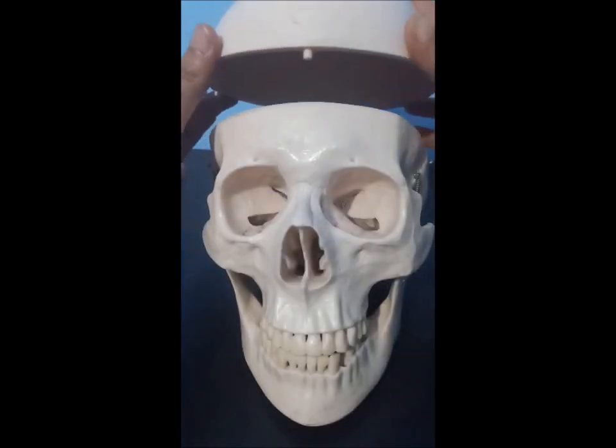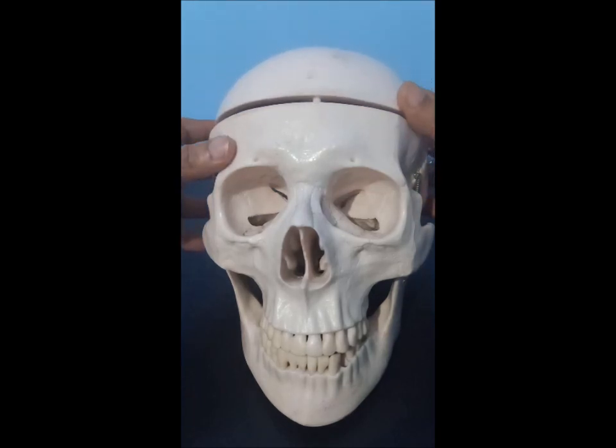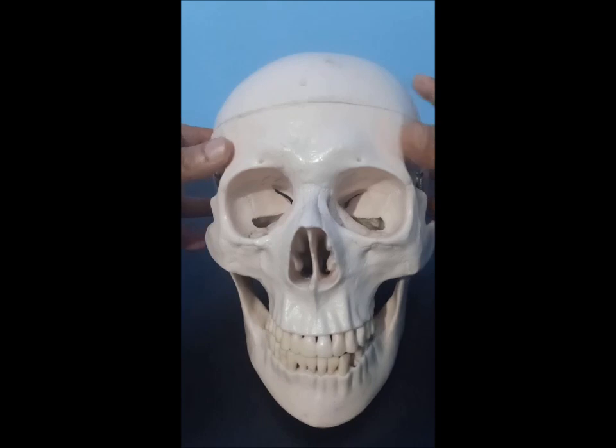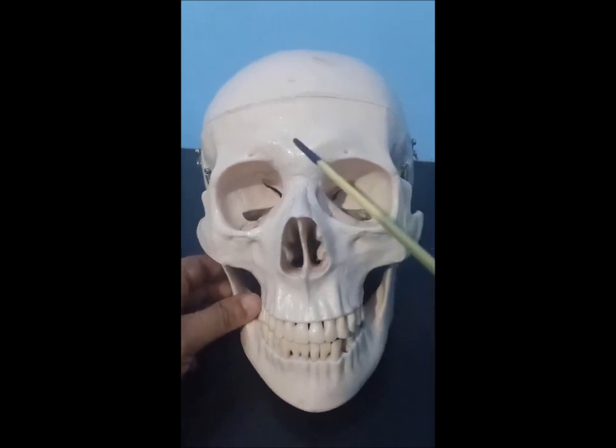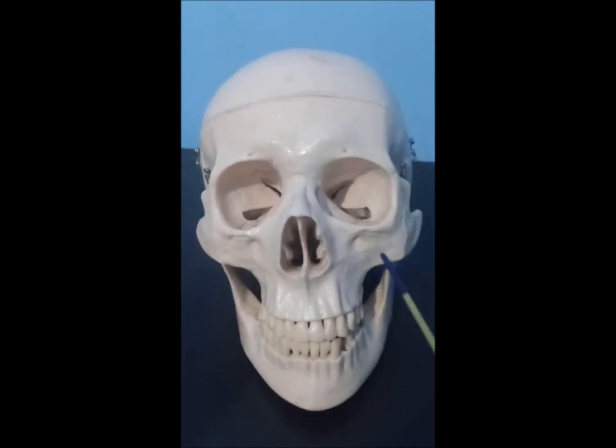Now, before we proceed further, let us discuss a bit about pneumatic bones. These are the frontal bones and the maxilla. These bones have air cells in them. That is why they are called pneumatic bones. What are the advantages of having pneumatic bones in the skull? The first advantage is they reduce the weight of the skull. Second, they maintain the humidity of the inspired air. They give resonance to the voice.